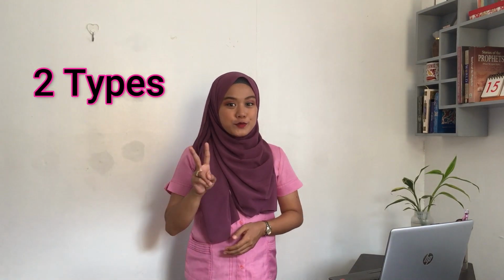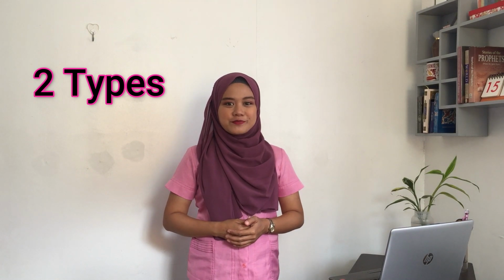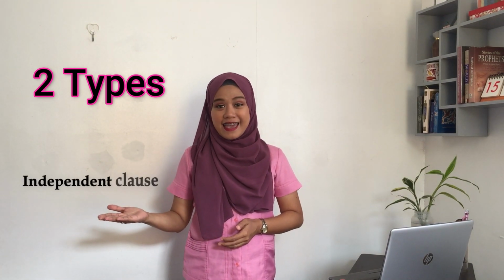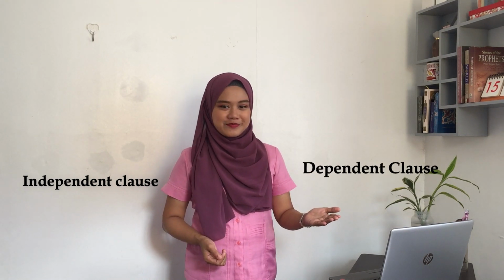A clause is a group of words having both subject and a verb. It can sometimes act as a sentence, but that is not always the case. There are two types of clause, namely, the independent clause and the dependent clause. An independent clause is the one that can stand alone as a sentence. It does not require extra information for us to understand. And lastly, it has a subject, a verb, and a complete thought.